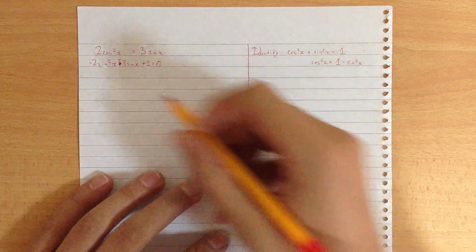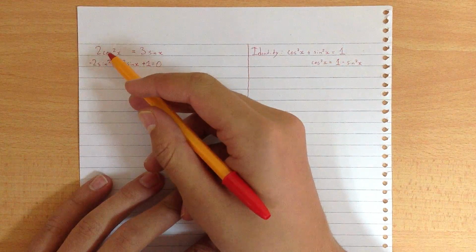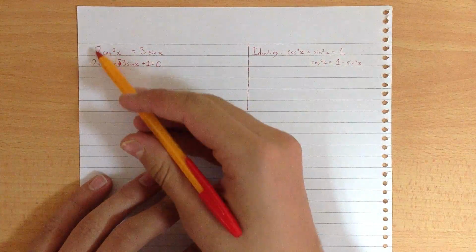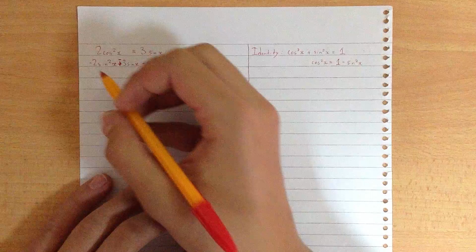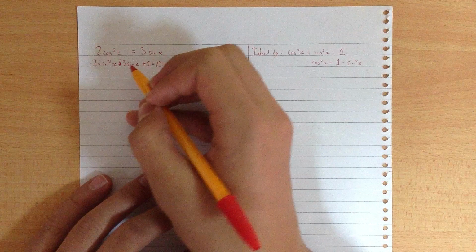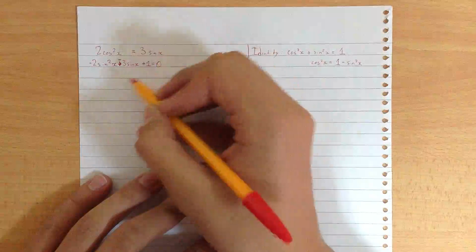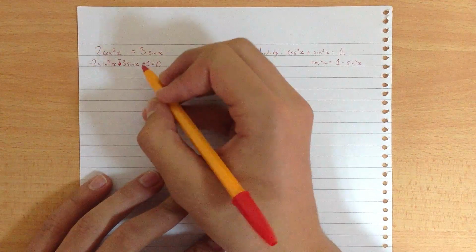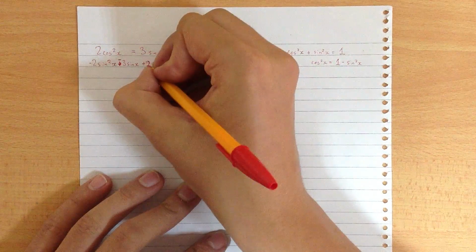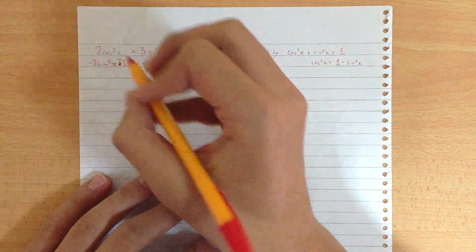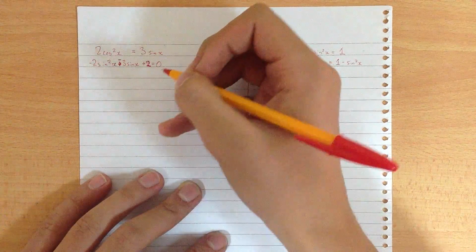I then substituted this into the original equation, multiplying it by the 2 which was in front of the cos squared x. This gave me negative 2 sine squared x minus 3 sine x, because I subtracted the 3 sine x from each side, bringing it over to here, and added the 1, which should in fact be a 2, because we multiplied by the 2. I then equal this all to 0.